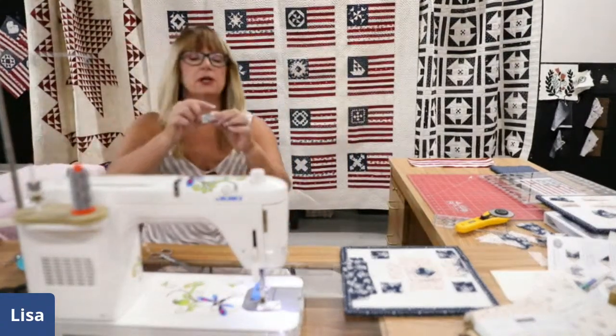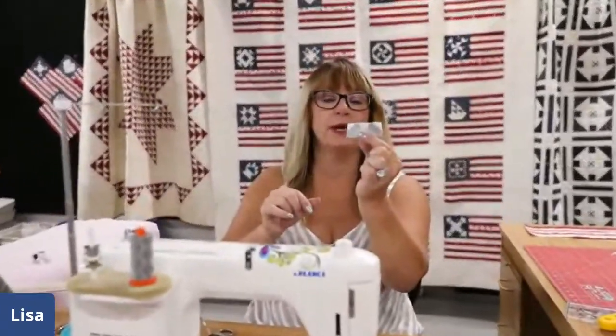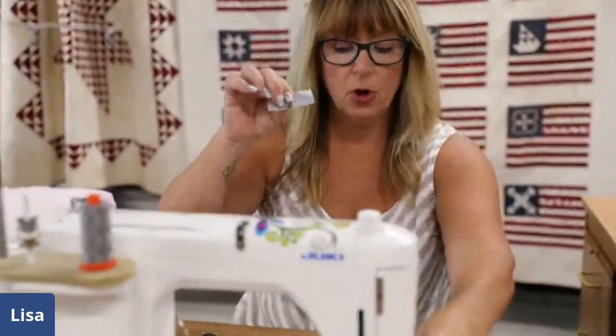All right, so I'm going to open up this seam between these pairs and press them open.